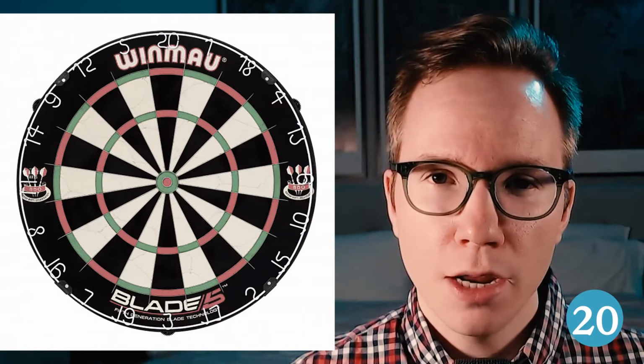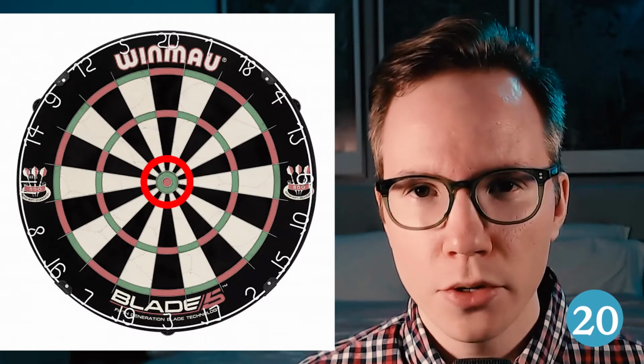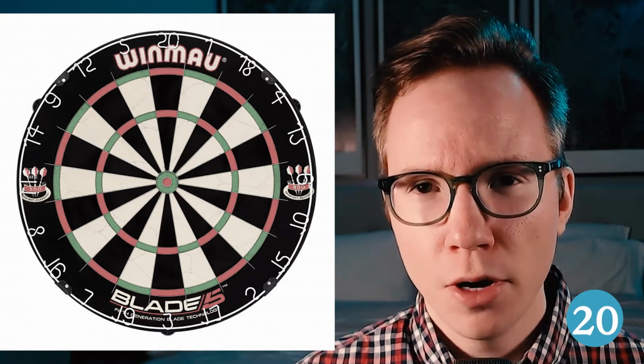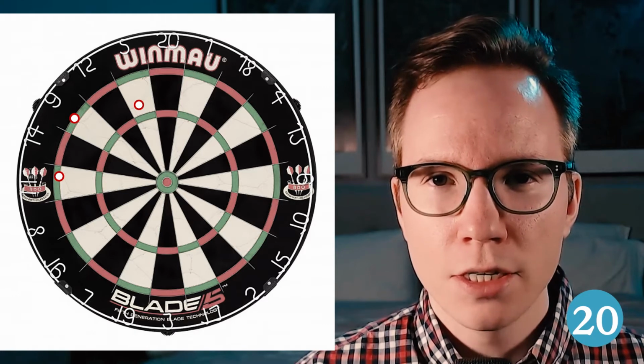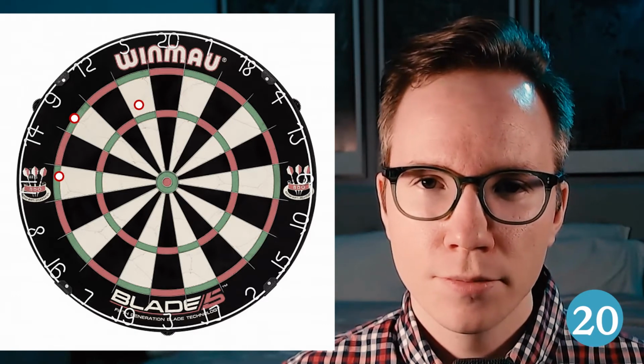Consider you're at a bar with your friends and you're playing cricket. You've already thrown several times and you've completed all of the numbers except for the bullseye. On your first throw, your 3 darts create this pattern, which is considered not accurate and not precise.